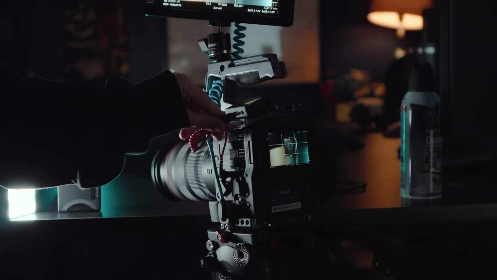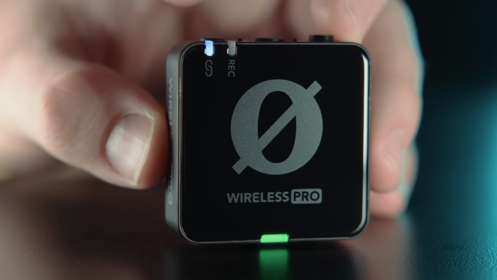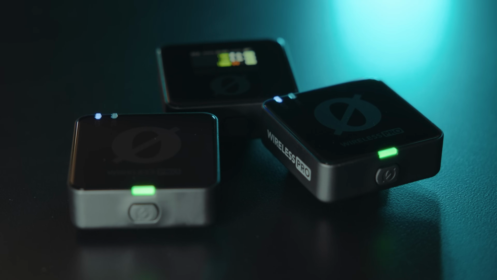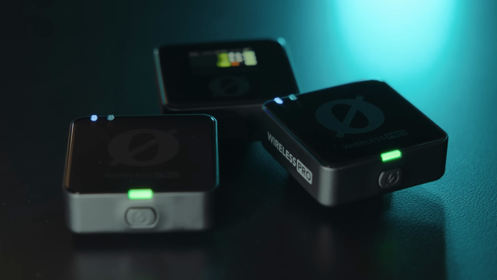There's plenty more, but obviously the best thing about this is the 32-bit float. This doesn't pass through to your camera, so if you want to take advantage of it, you do need to record right to the lav itself. It's a great way to have backups either way, so recording directly to the mic is a solid solution even when recording to the camera as well.